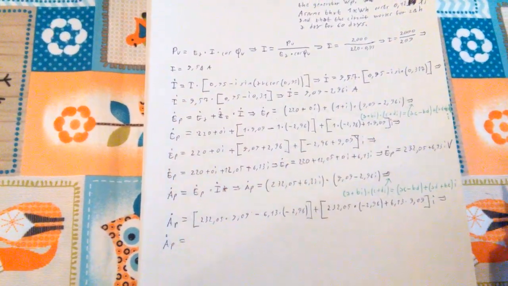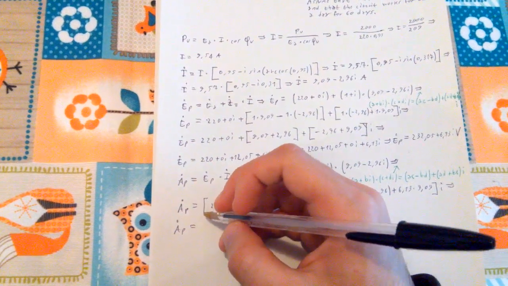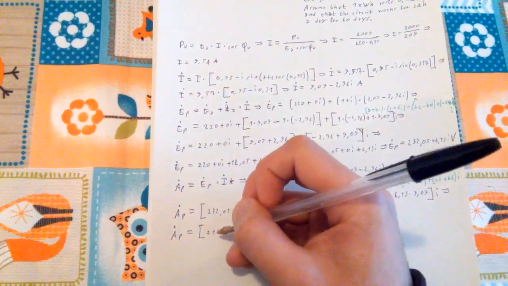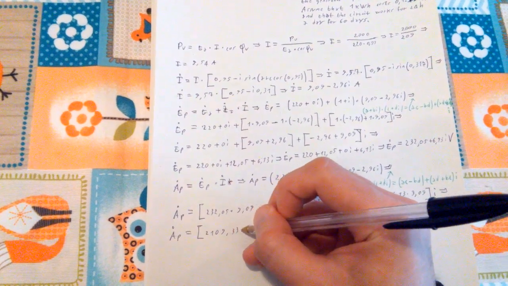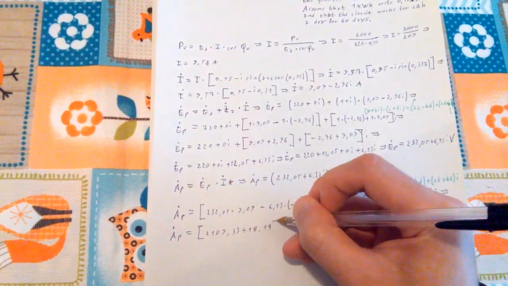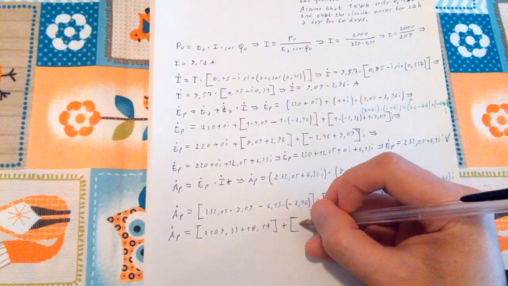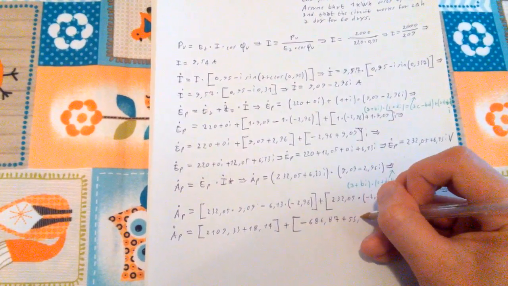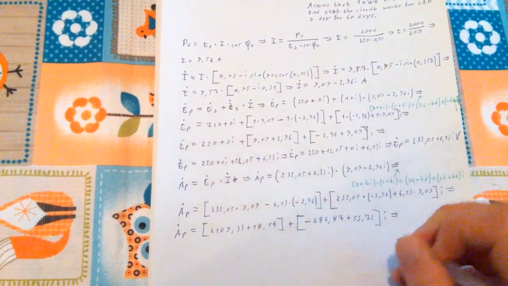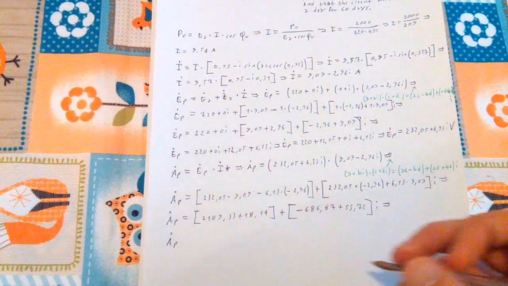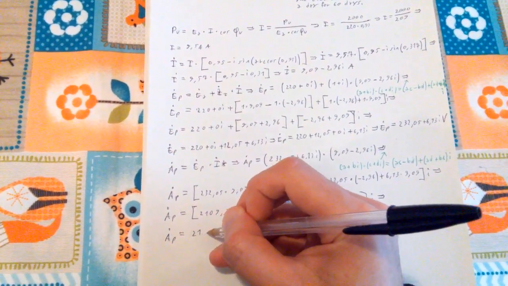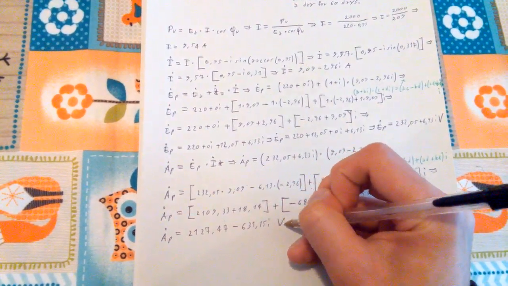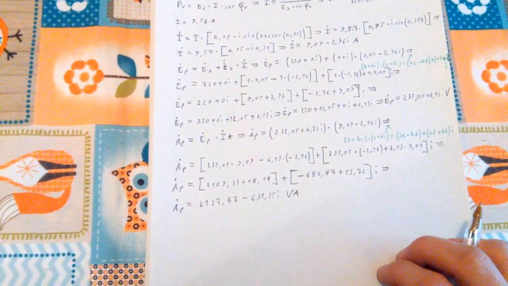So let's find what it is. Those two multiplies give 2109.33 plus 18.14 plus these ones, so negative 686.87 plus 55.72 I. So my AP is 2127.47 minus 631.15 I VA. And it's not over.